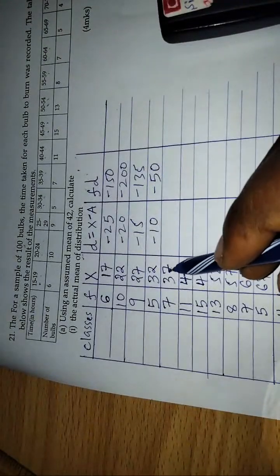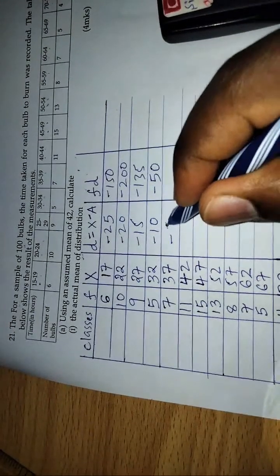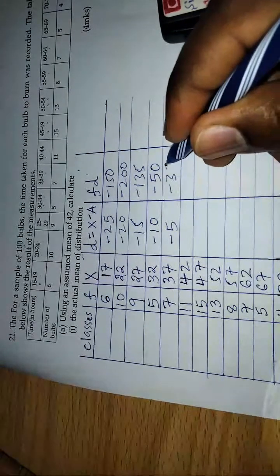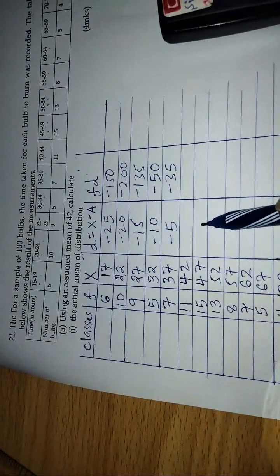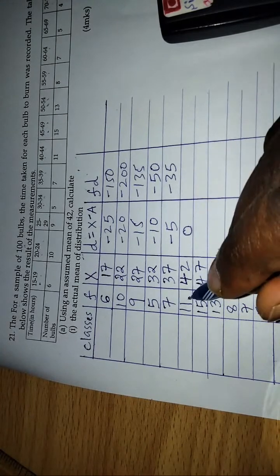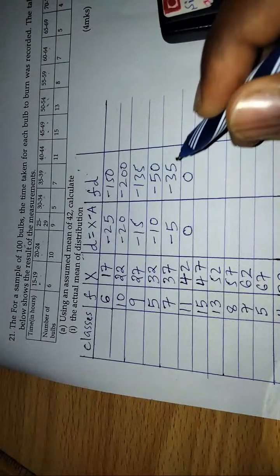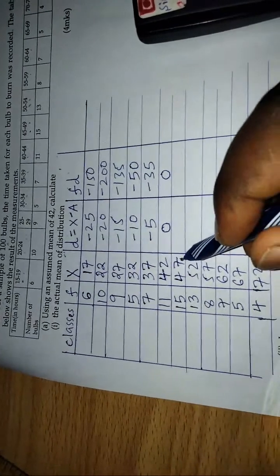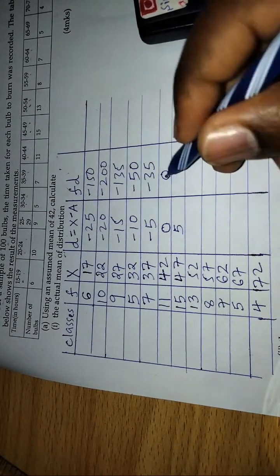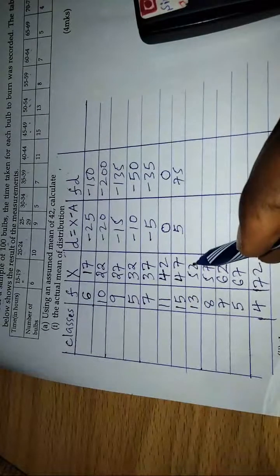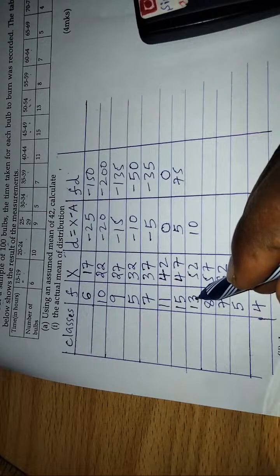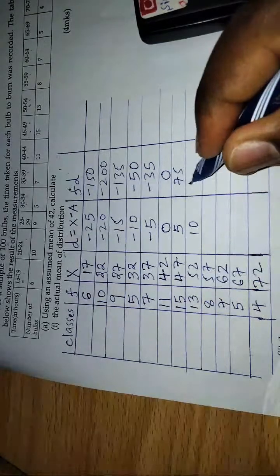The next will be 37 minus 42 giving me negative 5. By a frequency of 7, this will give me negative 35. The next is 42 minus 42 giving me 0. Multiplied by 11, this will still give me 0. The next will be 47 minus 42 giving me 5. 5 by 15 will give me 75. The next will be 52 minus 42 giving me 10. 10 multiplied by 13 will give me 130.